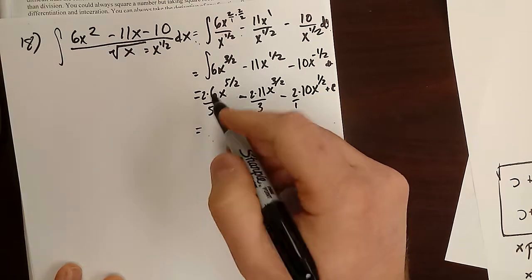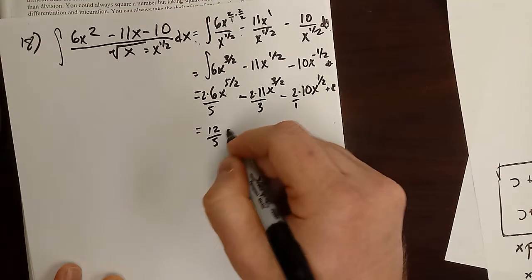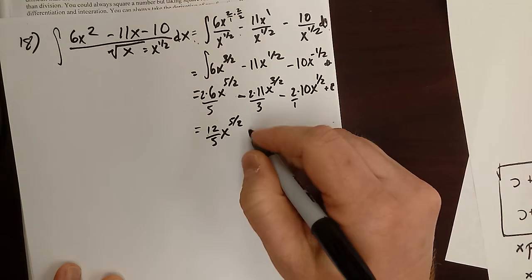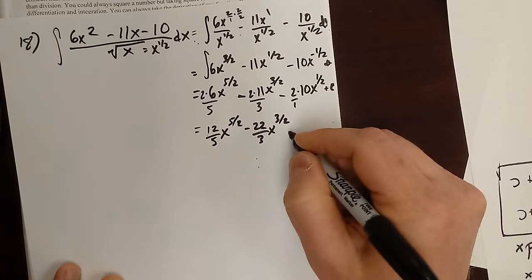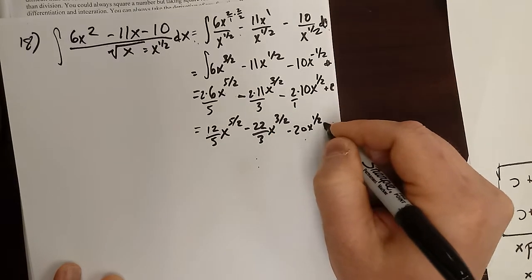simplifies. Silly. 12/5. All right, 12 over 5, x to the 5 halves, minus 22/3, x to the 3 halves, minus 20, x to the 1/2, plus c.